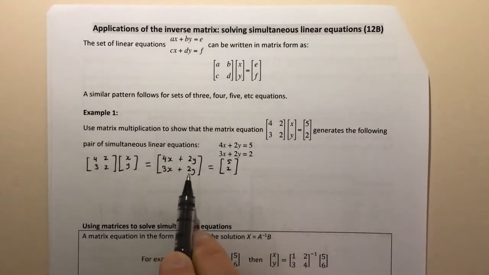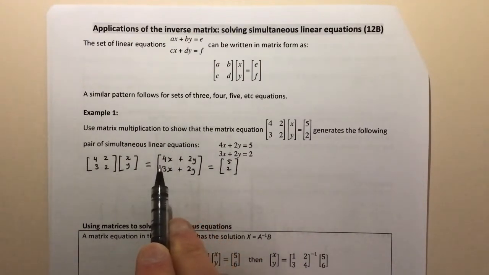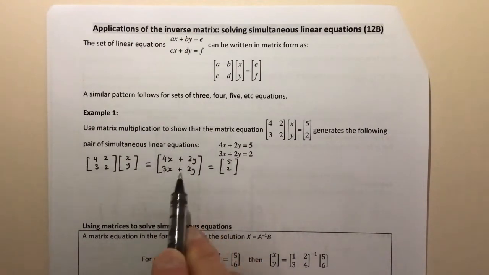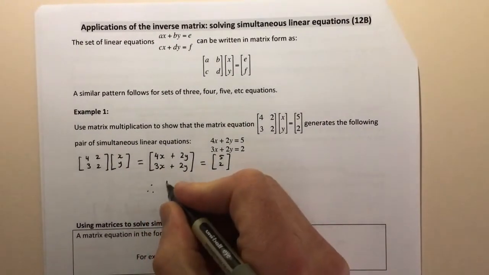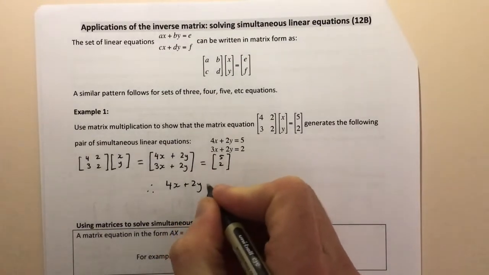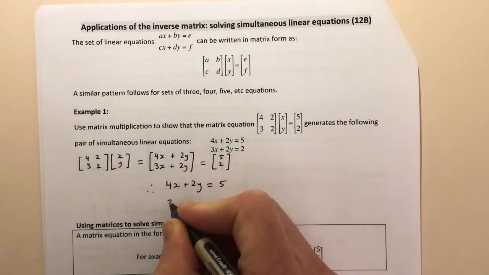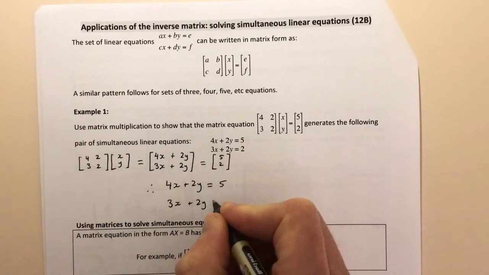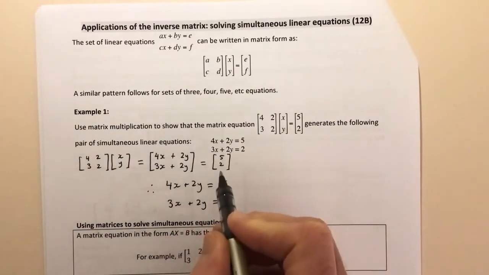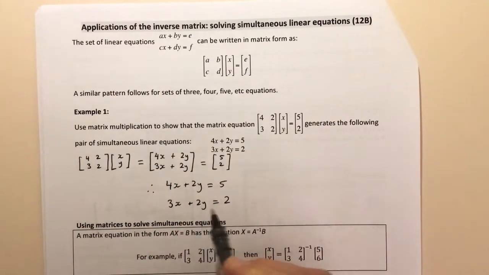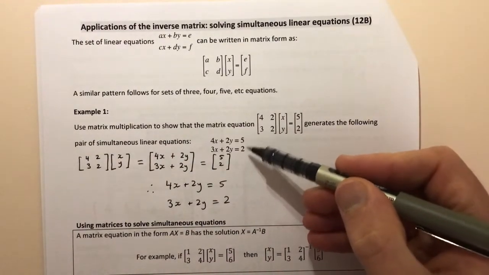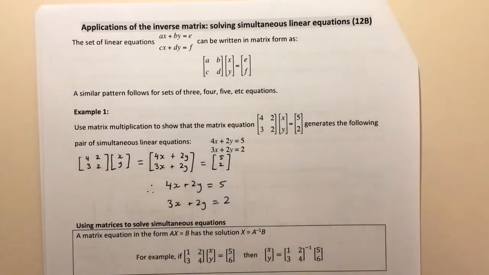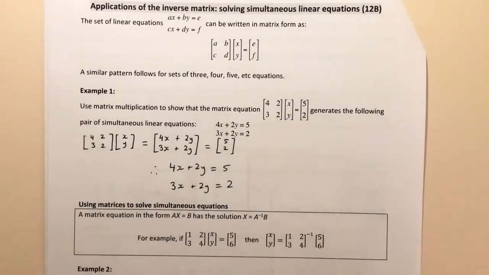Right, so if we have two matrices on either side of an equal sign, they're both 2 by 1 matrices, right? This has got 2 elements, this has got 2 elements. We can actually say, well, this would mean that 4x plus 2y has to equal the number 5, and 3x plus 2y has to equal the number 2, because they're just in corresponding positions in these matrices. And that was actually what we were asked to show, right? That these two simultaneous equations are actually represented in this matrix equation. Okay, so that's an example that shows why this works, why we can set them up the way that we do.